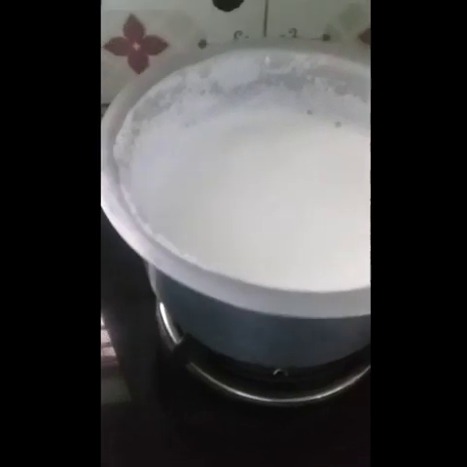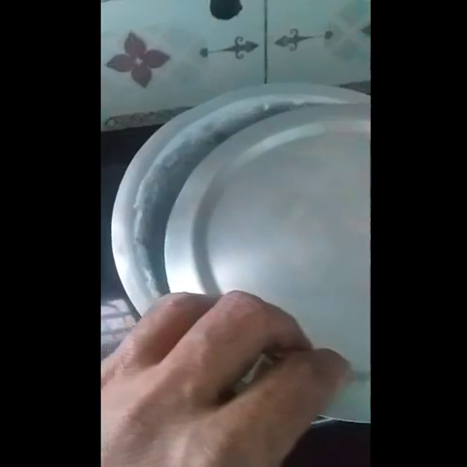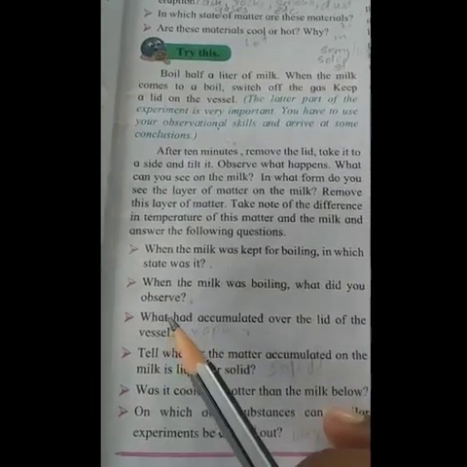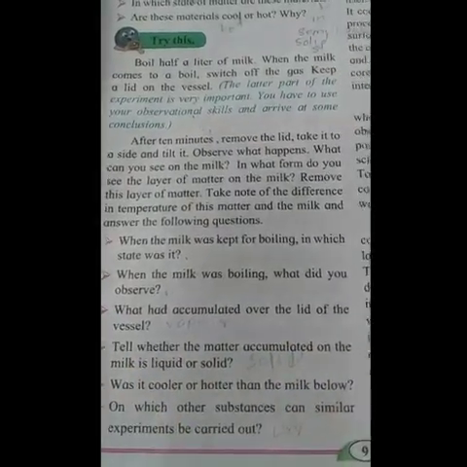And now I will switch off the gas and will keep a lid on the bowl. What had accumulated over the lid of the vessel? And now 10 minutes got over. I will remove the lid. I will take it aside and tilt it.